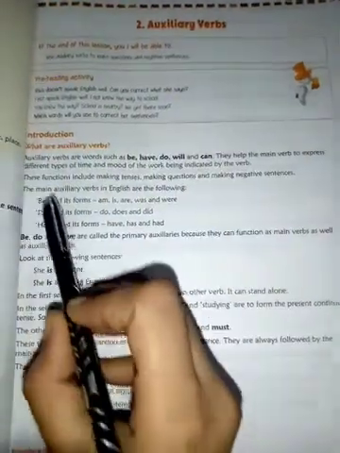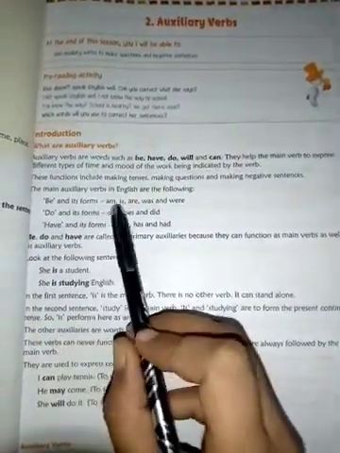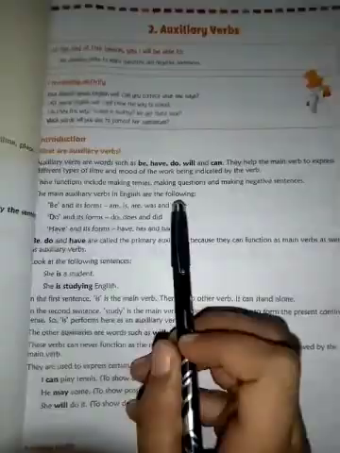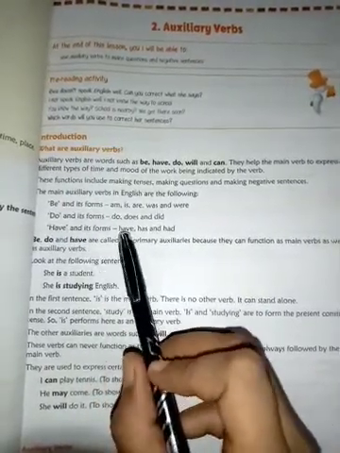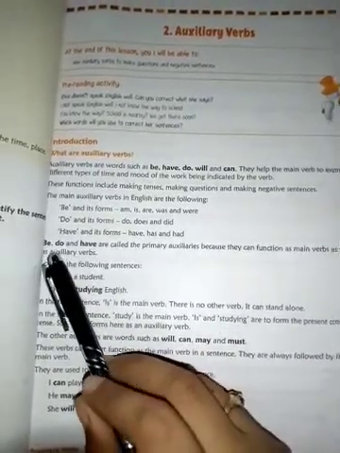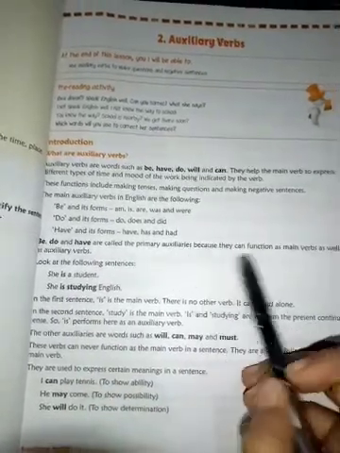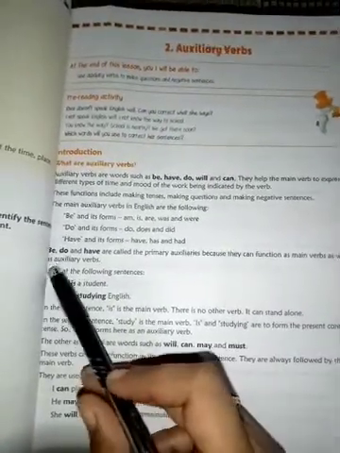Students, the main auxiliary verbs are be and its forms: am, is, are, was, were. Do and its forms: do, does and did. Have and its forms: has, have and had. Be, do, have are primary auxiliaries because they can function as main verbs as well as auxiliary verbs.